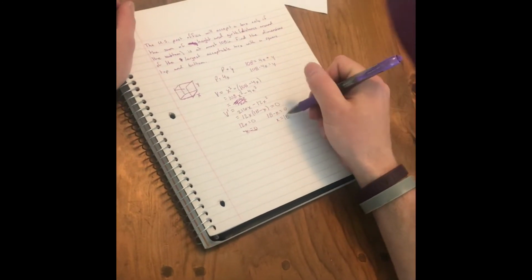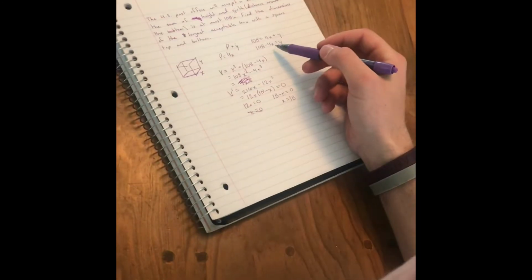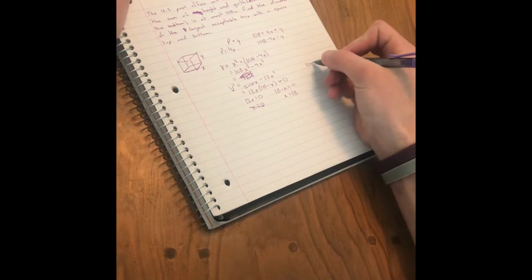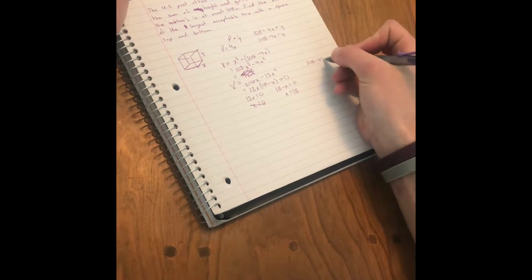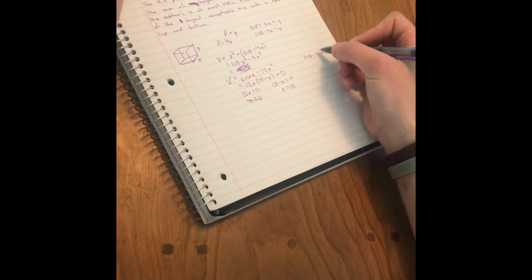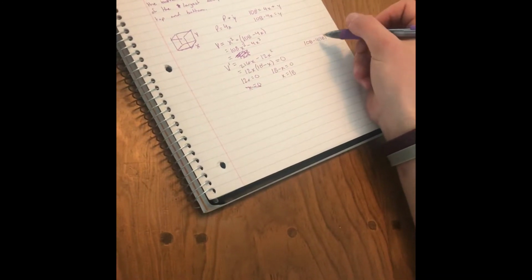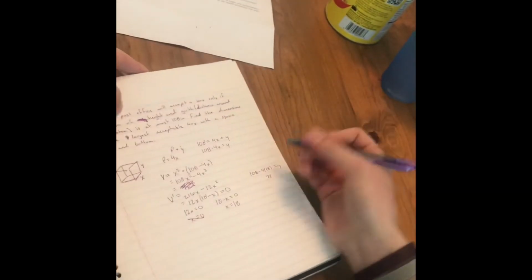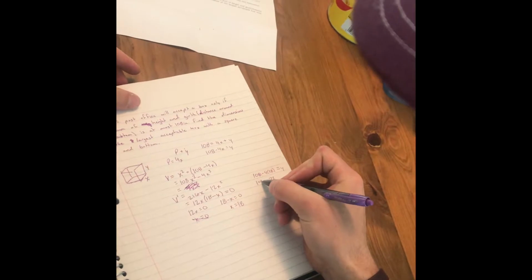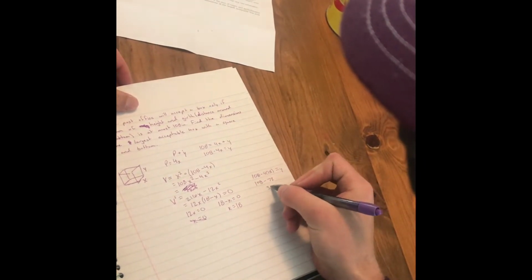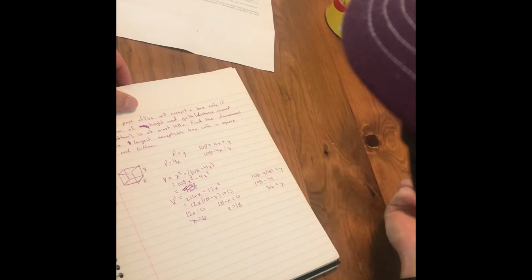And if we plug 18 back into where we find y, we'll find 108 minus 4 times 18 equals y, which is 108 minus 72, which is equal to 36, equals y.